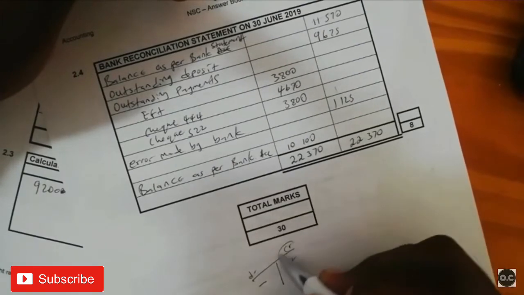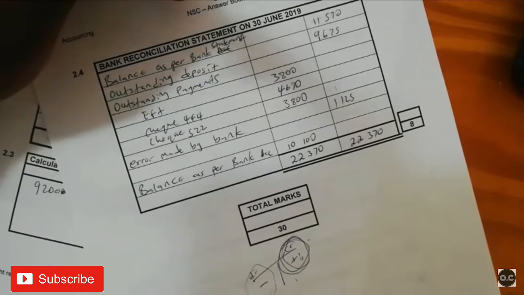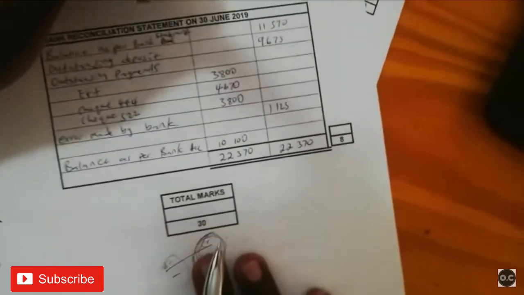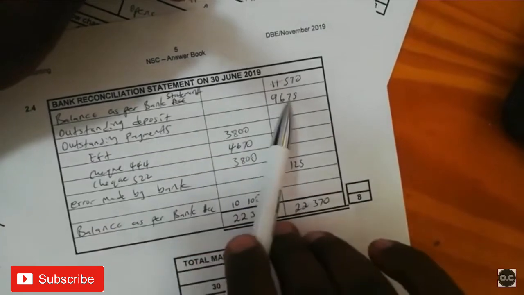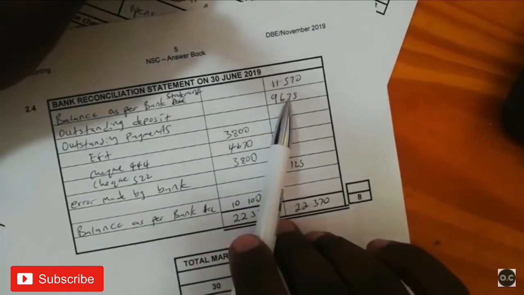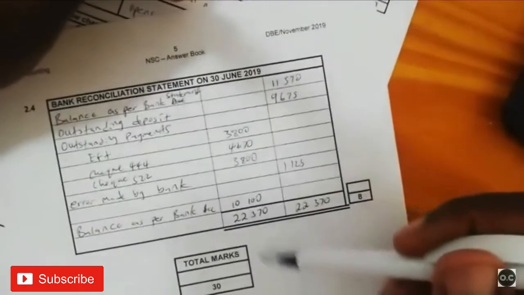So according to the bank, every time you put money into your account, you are increasing how much they owe you because they owe you that money. Every time you take out money to pay something, you decrease how much they owe you because you take out that money to pay something else. So look at this. When it's two columns, everything that increases your bank account should go on the credit side. Everything that decreases your bank account should be on the debit side.